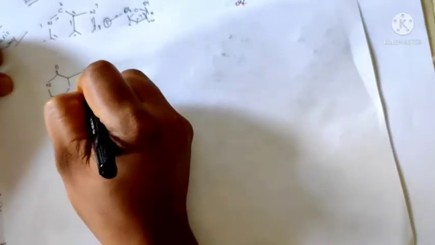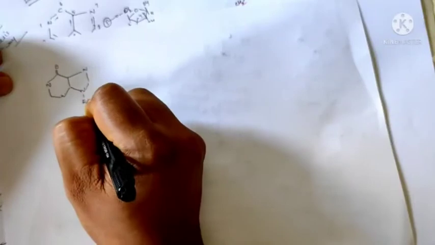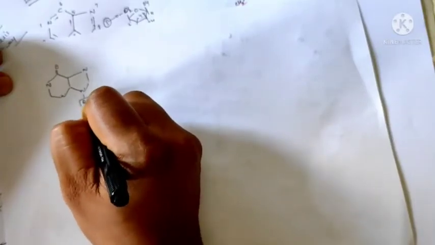Now we will see the conversion of inosine monophosphate to adenosine monophosphate and guanosine monophosphate. Say this is ribose 5-phosphate.